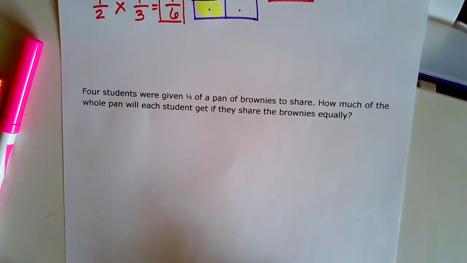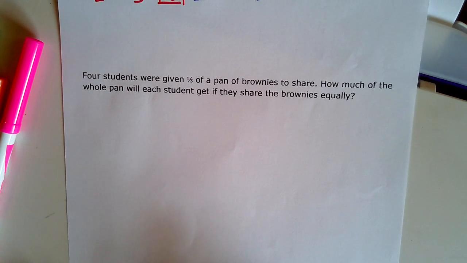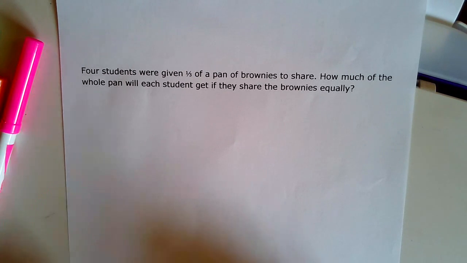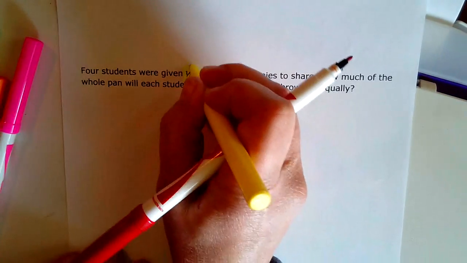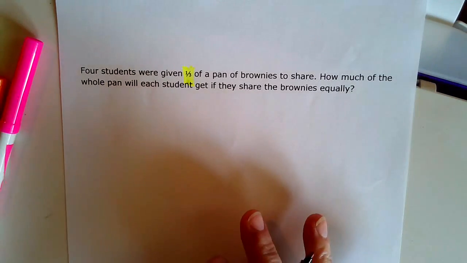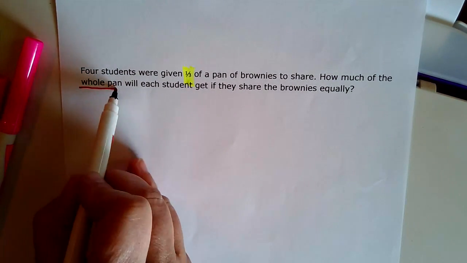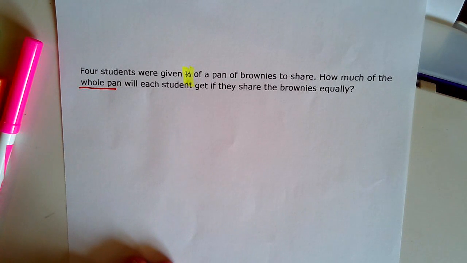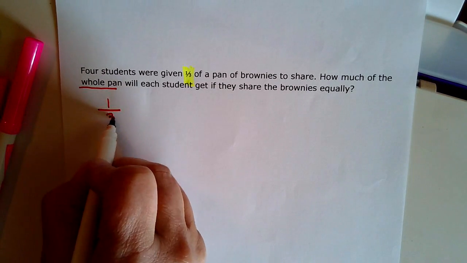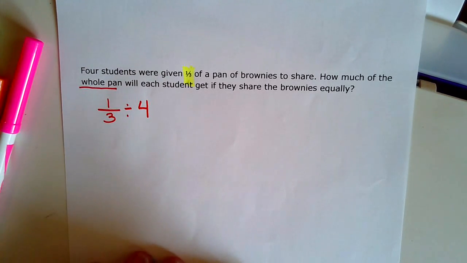I've got one more for you. 4 students sitting at a table eating lunch, right? Miss Allen's got 1/3 of a pan of brownies left over. And these 4 students are going to split this 1/3 of a pan of brownies. Okay? And how much of the whole pan will each student get if they share them equally? All right. So we're going to do 1/3. We've got 1/3 of a pan of brownies divided by 4 students.